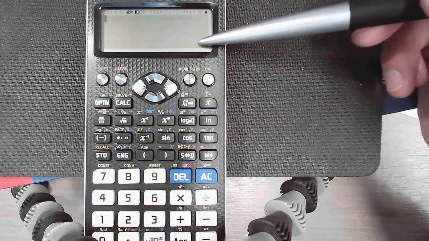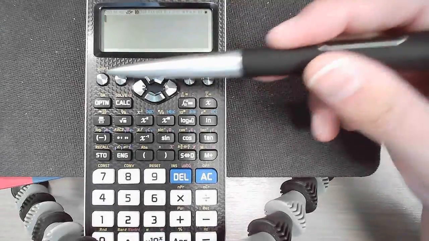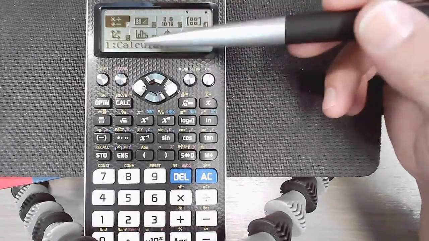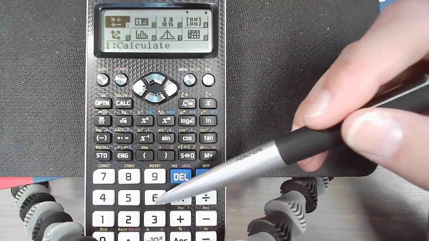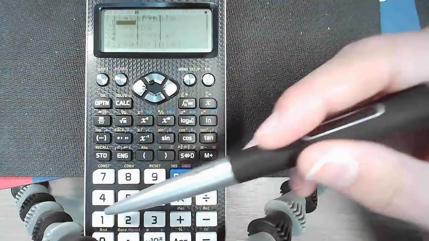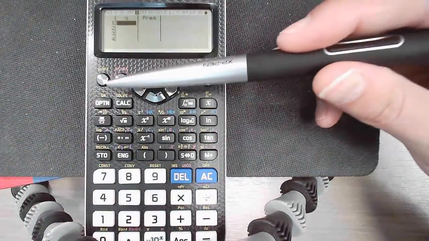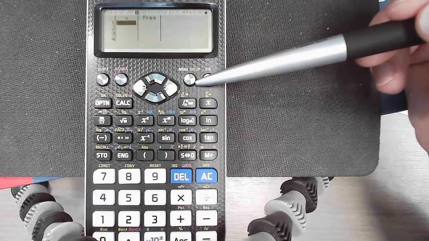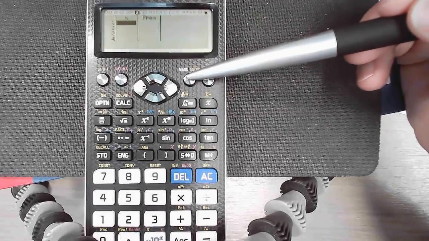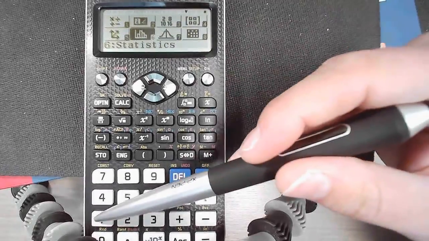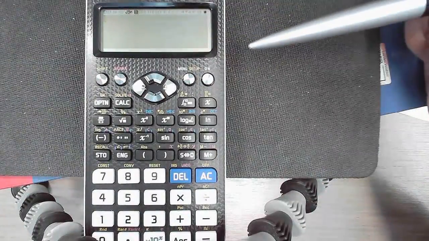So every time that you want to do a table, you'll need to go to this and then go to 6, and you'll click one variable. Now notice you already have the frequency. You do not have to do the shift setup again. You just need to do that menu, okay? And you'll want to stay in that menu button.